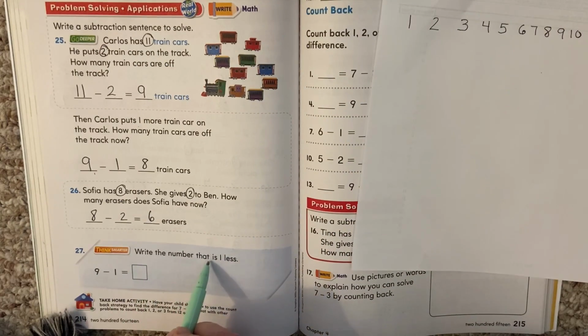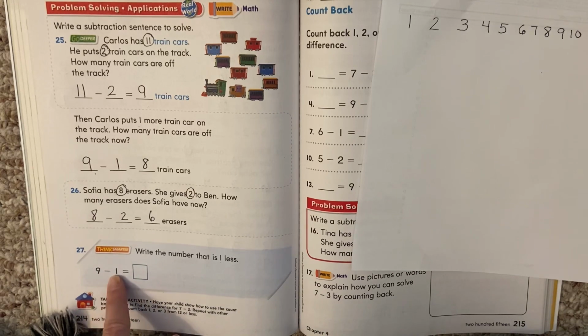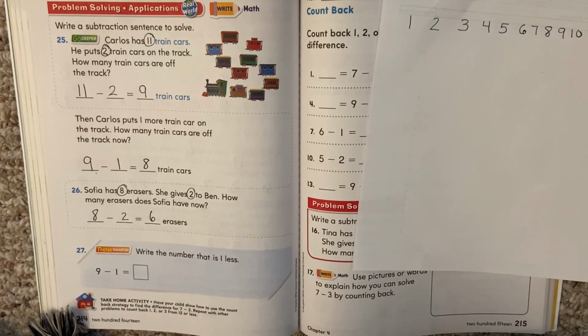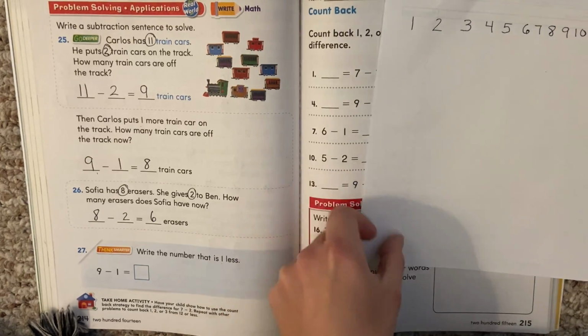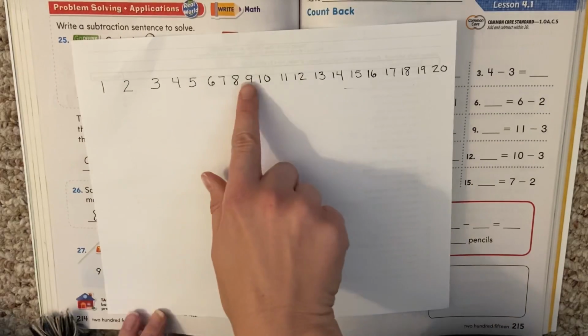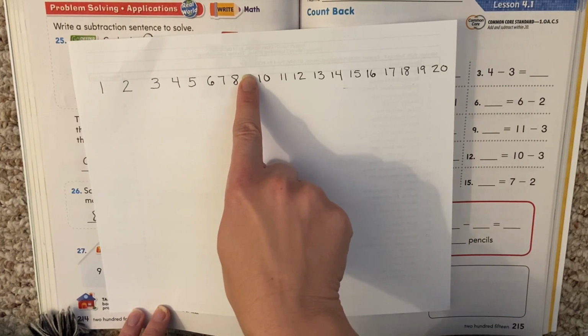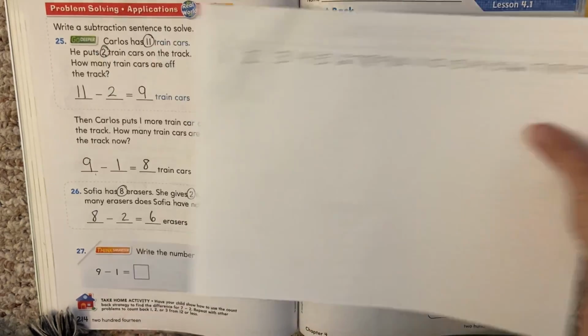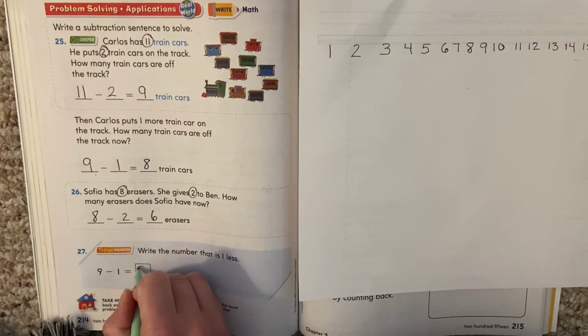Write the number that is 1 less. Okay, so in other words, 9 minus 1 is really what's 1 less than 9. If you're at 9 and you go backwards 1, what do you get? Some of you might know that. If you have 9, what comes right before 9? If you don't, use your number line. Find 9. Take 1 hop back. Where'd you land? 8. 9 minus 1 equals 8.